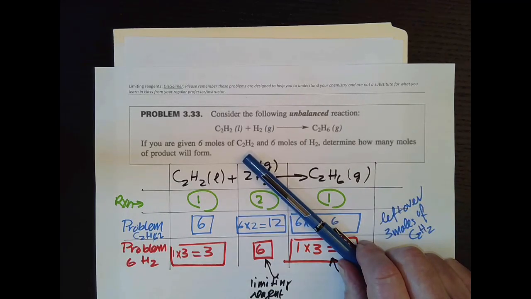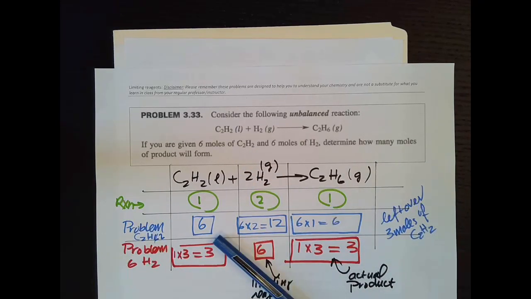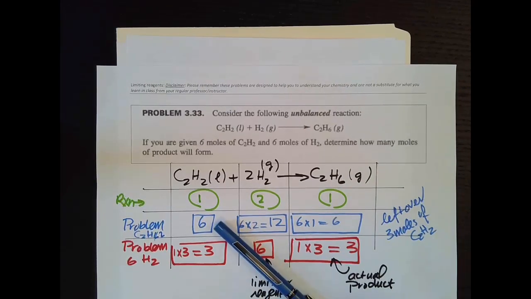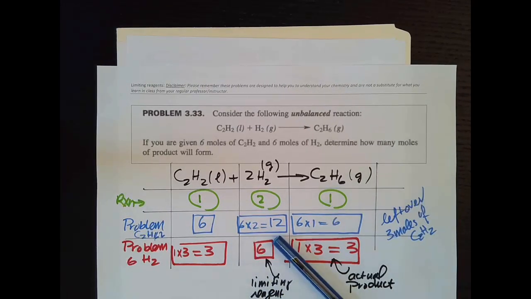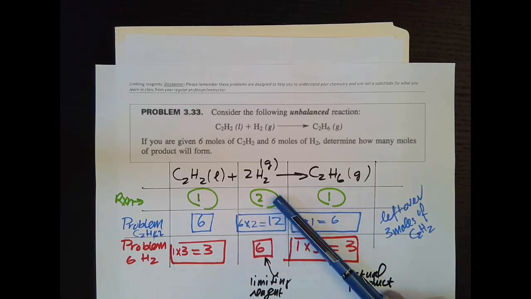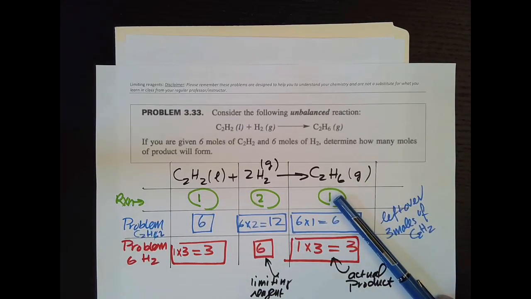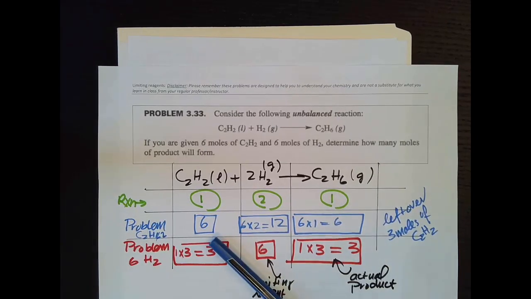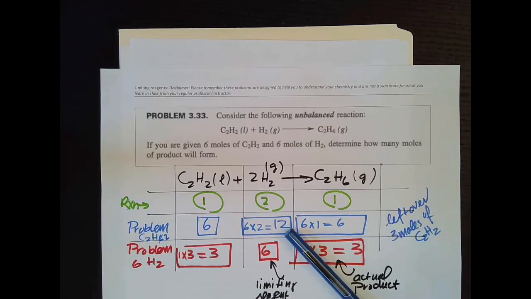I took 6 moles of C2H2 first. Now, that 6 moles required, basically, is 6 times 1, which requires 12 moles of hydrogen. Remember, this ratio stays the same. So if this is 6 times that, this has to be 6 times that, which is 12. And 6 times 1 is 6. So if we run this problem with 6 moles of C2H2, we need 12 moles of H2. Let's make 6 moles of C2H6.